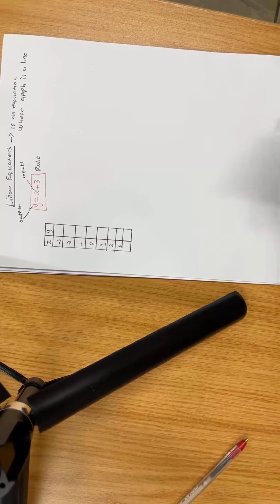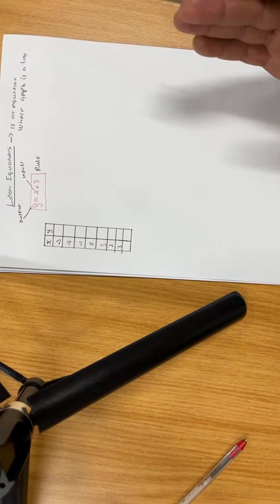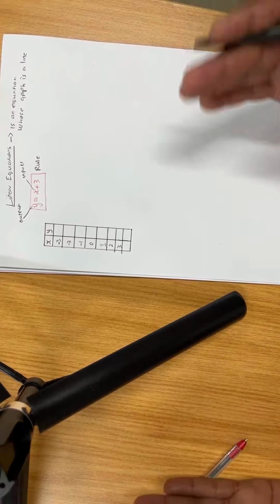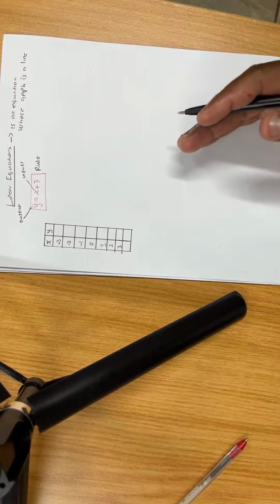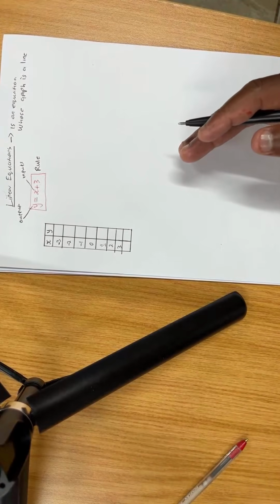So a linear equation, we're talking about an equation whose graph is a line, and then you will be given the equation in the form y is equals to x plus 3, or in the form of y it is equals to mx plus c. We shall talk about that later on.